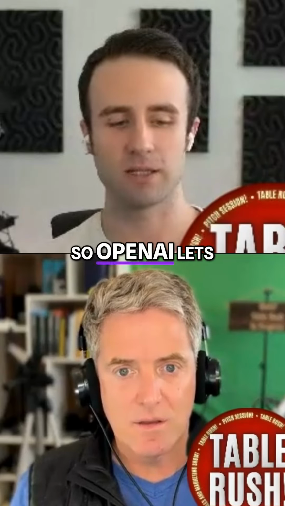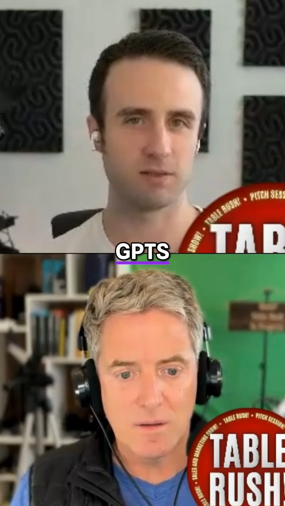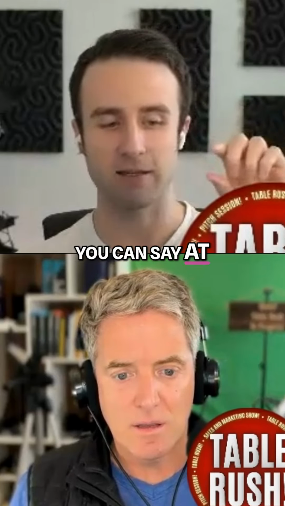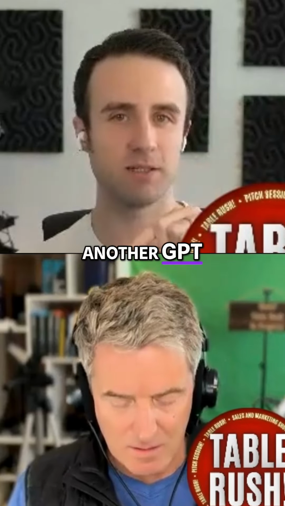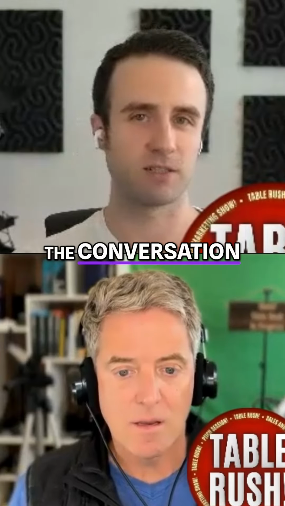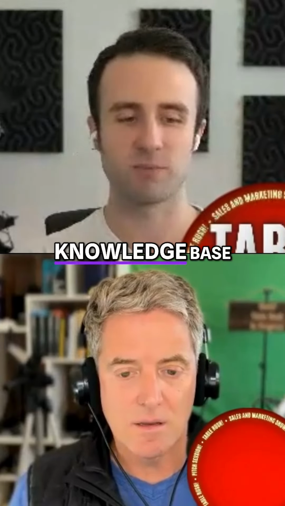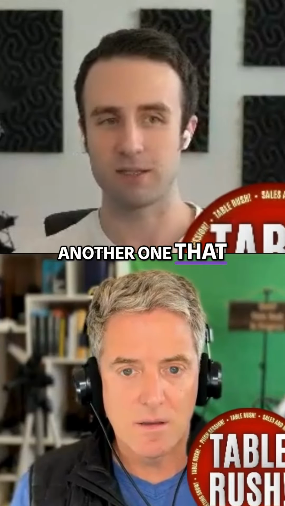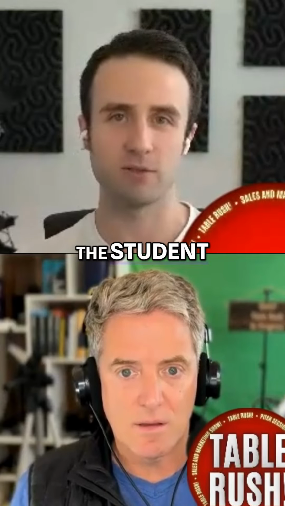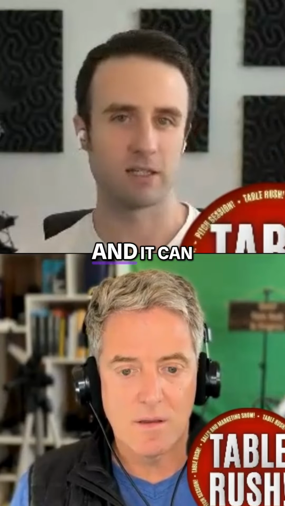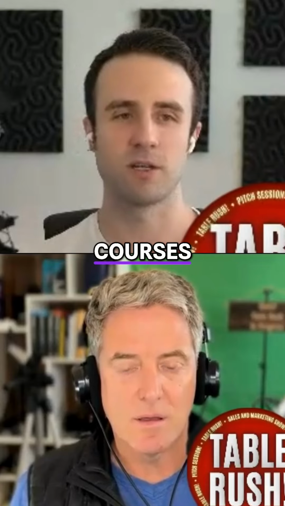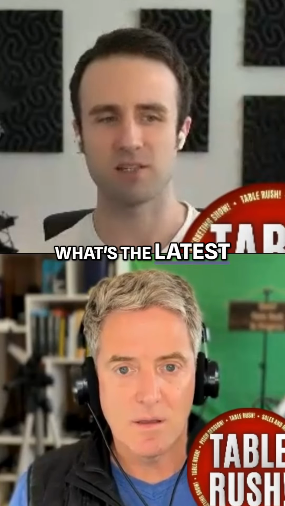So OpenAI lets you @mention GPTs. And what that means is you can say @ and then write the name of another GPT, and you can bring that into the conversation. So after we have the first one from our knowledge base, we have another one that knows it's connected to Heights platform. And so it knows the data about a student and the courses they have, and it can potentially grant them other courses. So you can put in the email, we can say, what's the latest email from this person?